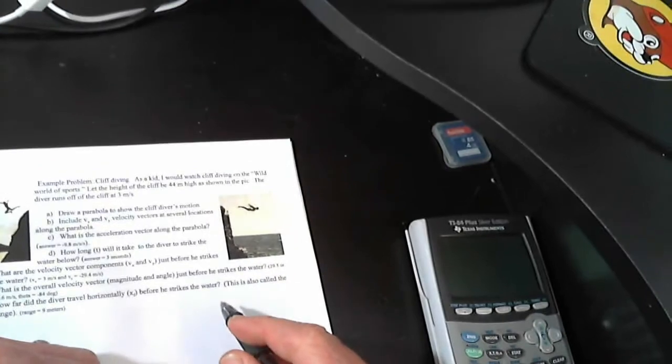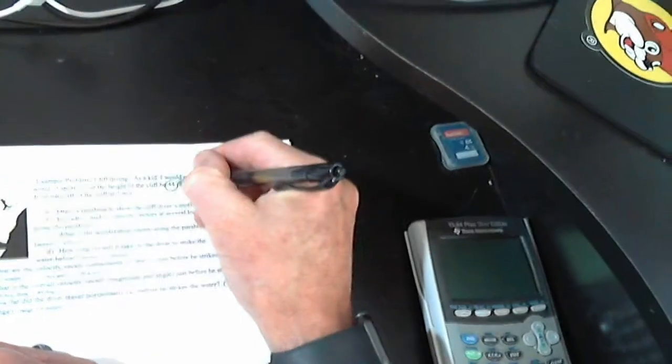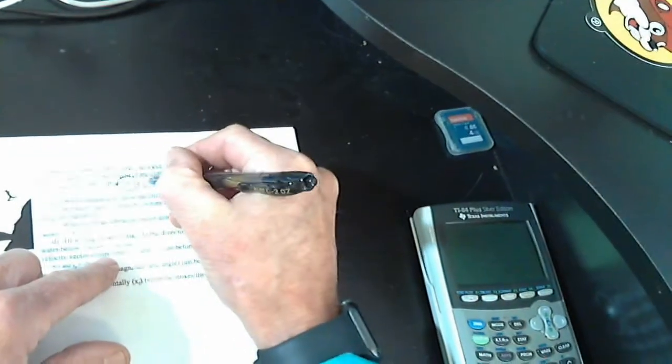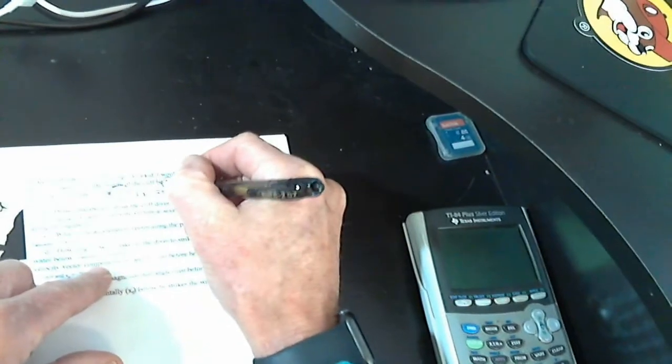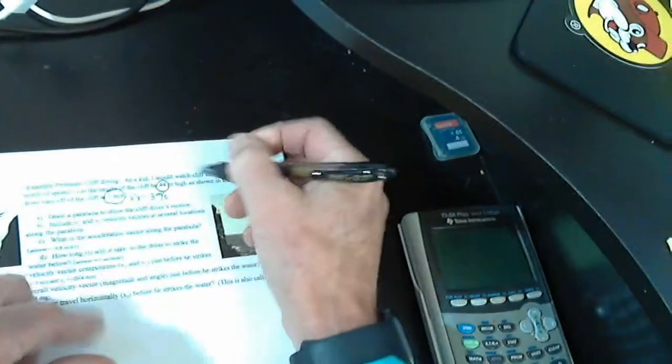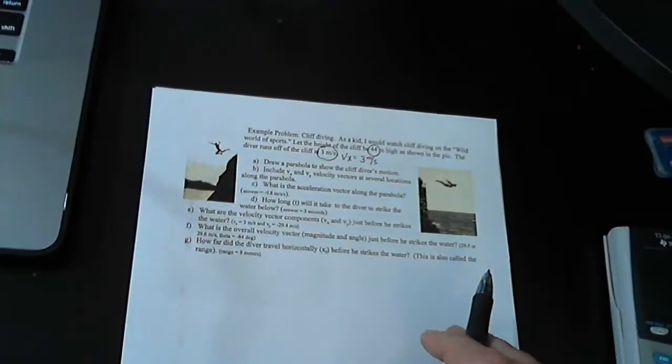try a few. So as a kid, I would watch cliff diving on the Wild World of Sports. Let the height of the cliff be 44 meters, so that's going to be the altitude. And the diver runs off the cliff at 3 meters per second. So this will be our Vx. Our Vx will be 3 meters per second. And the height above the ground, in this case the water, would be around 44 meters.